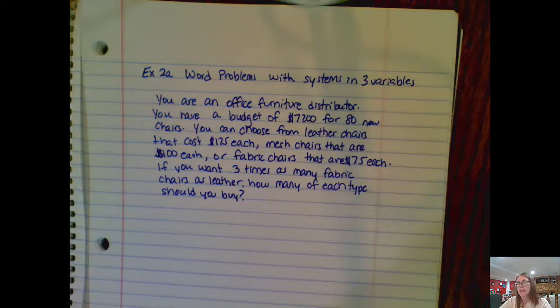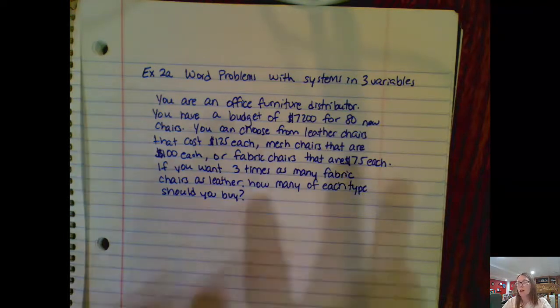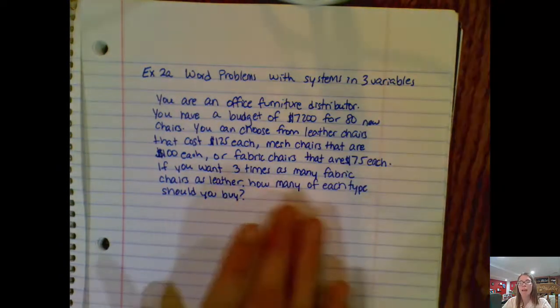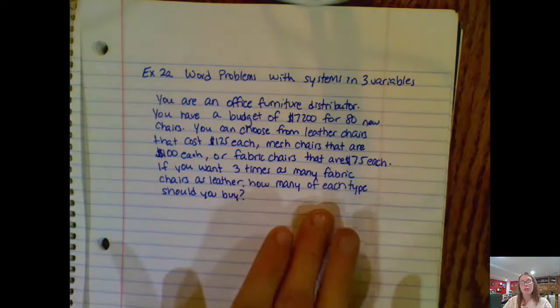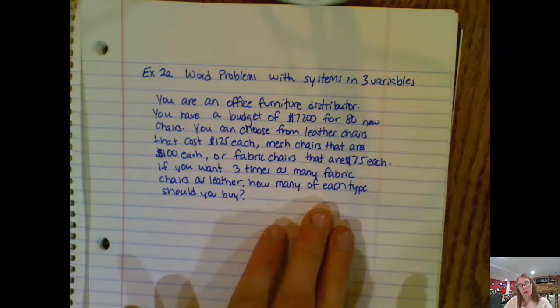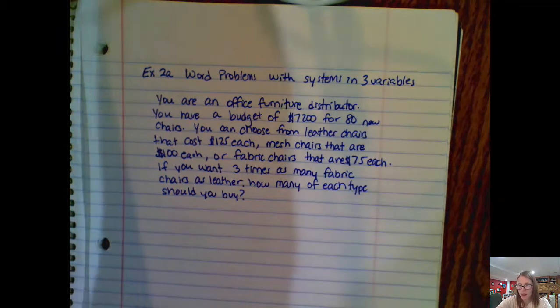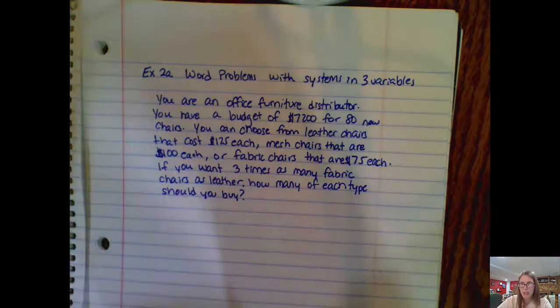Just as a general tip, if you are ever not sure what your variables should represent, look to the question. The question at the very end will give you our hint. How many of each type should you buy? Each type of chair, those are our variables here. We have 3 types of chairs, so we're going to have 3 variables. I'm just going to use the normal x, y, and z variables.